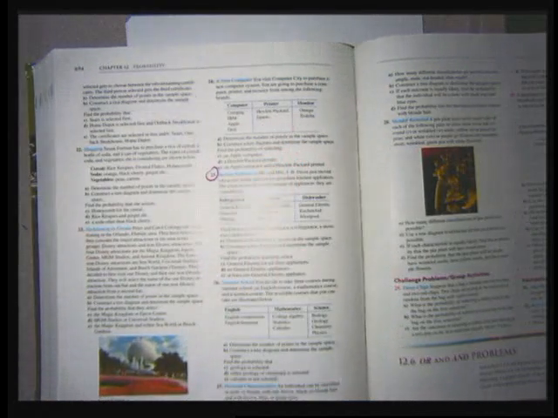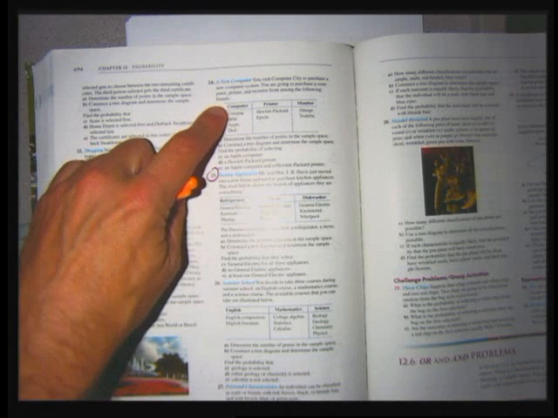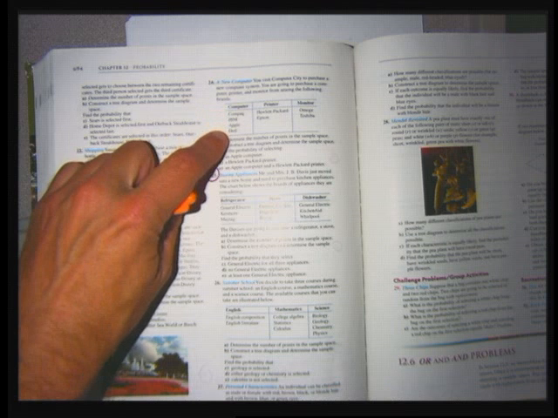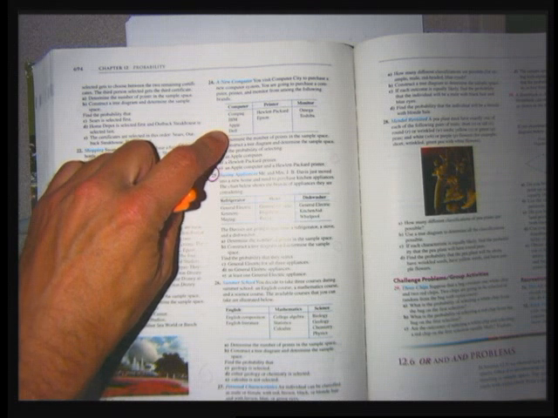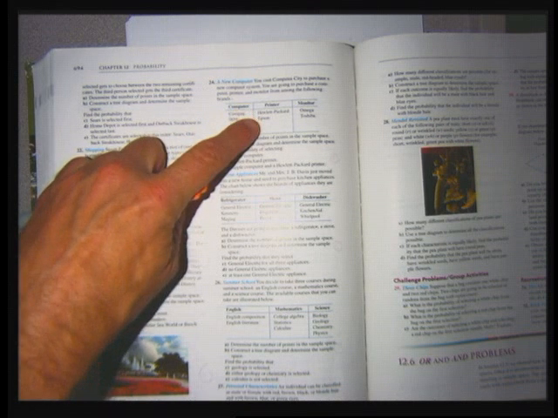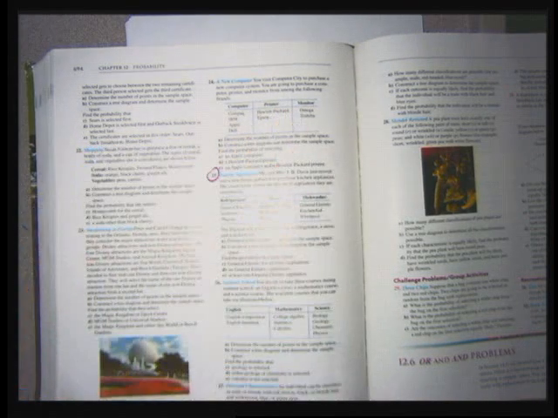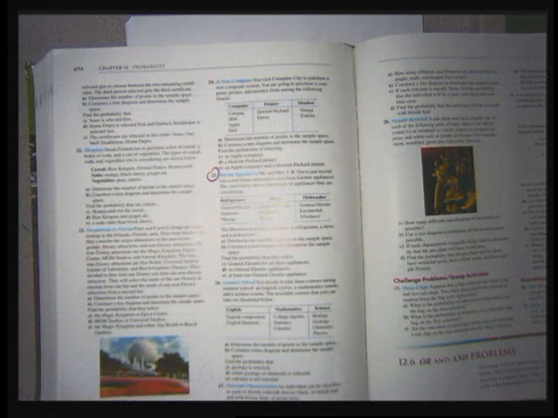You have 4 different computers you're considering: a Compaq, an IBM, Apple, and Dell. For the printer, you can get an HP or an Epson. For the monitor, there are 2 choices, but anyways, you're going to get one of each.